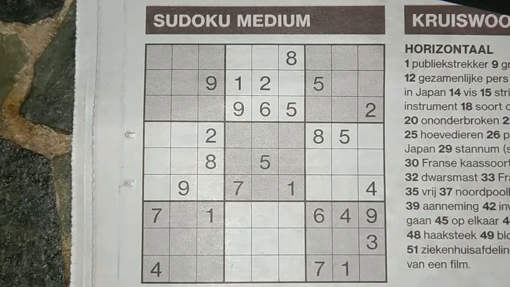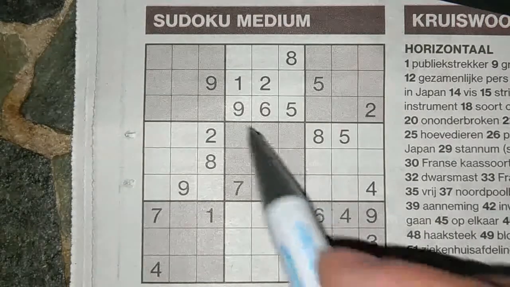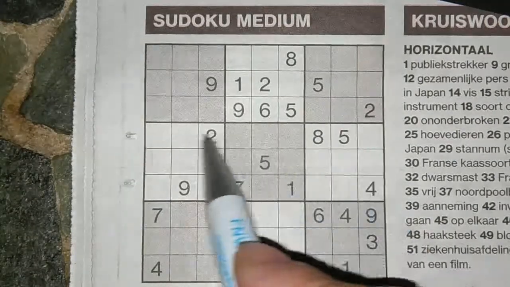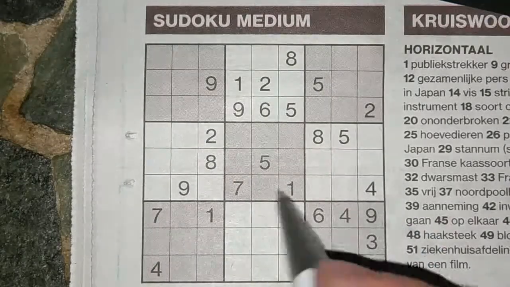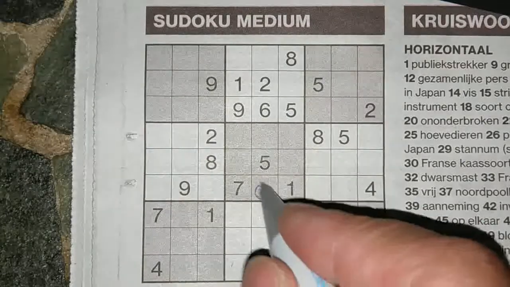Let's see, we have an 8 in this row, 8 in the middle row, so the row below, the only place for an 8 should be here.